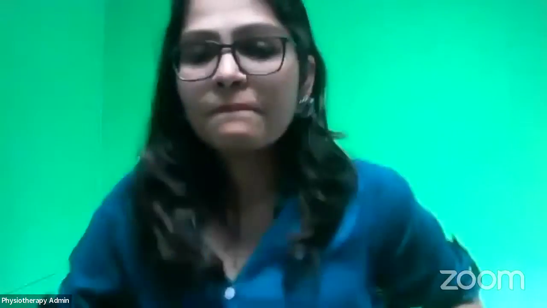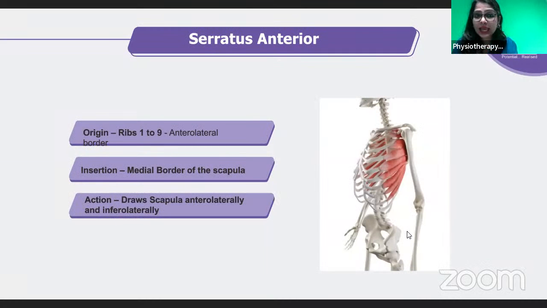So the action of serratus anterior is anterolateral. It draws the scapula anterolaterally. So this movement is caused by serratus anterior. Hope you understood. Now, coming to the next slide. See, your serratus anterior draws the scapula anterolaterally and inferiorlaterally.